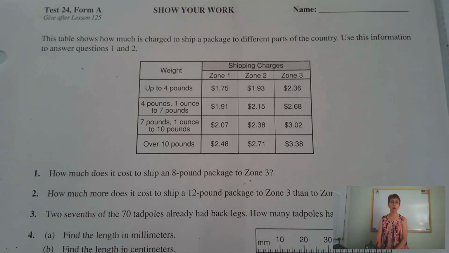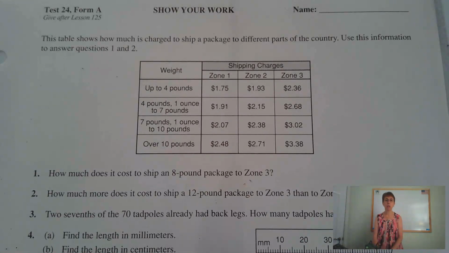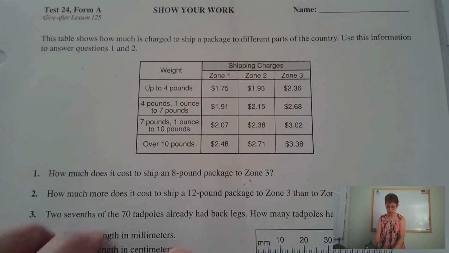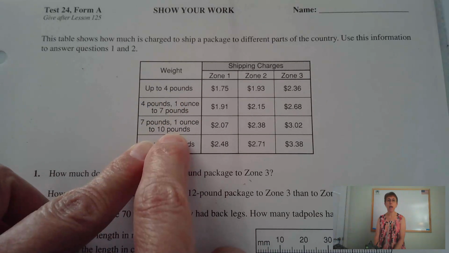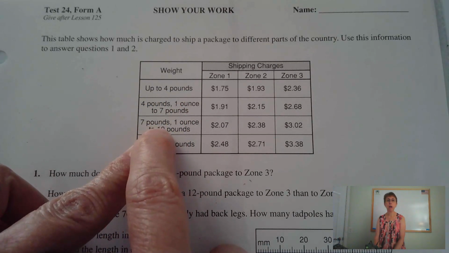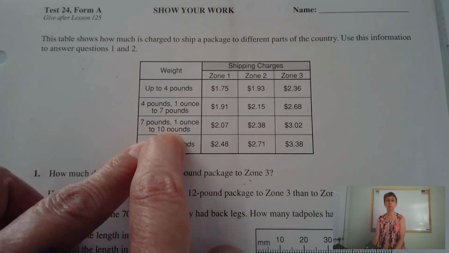Number 1 asks, how much does it cost to ship an 8-pound package to Zone 3? First let's look for the package, 8 pounds. An 8-pound package would fall in the third category because this is from 7 pounds, 1 ounce up to 10 pounds.